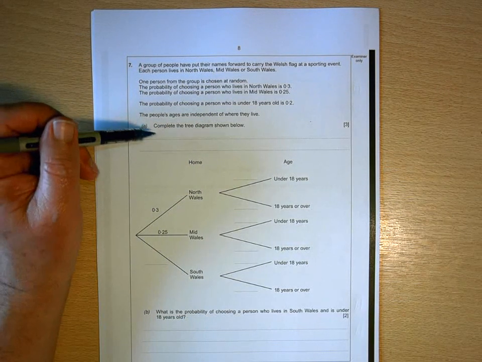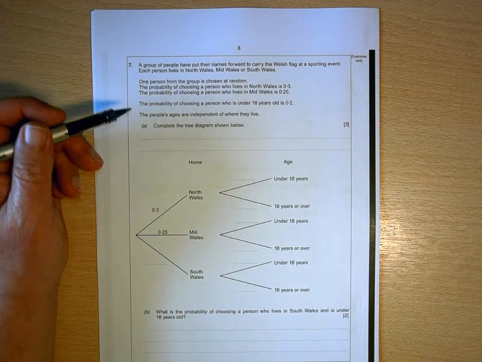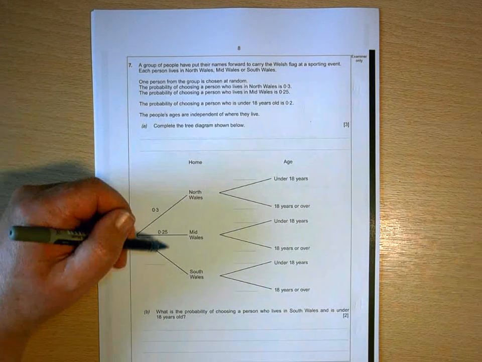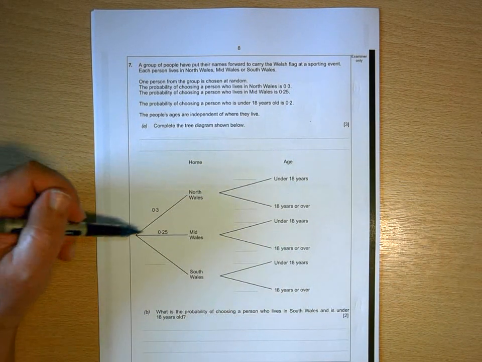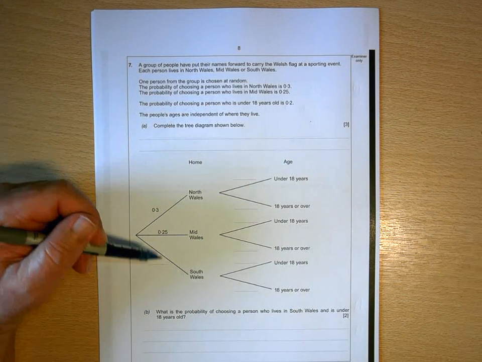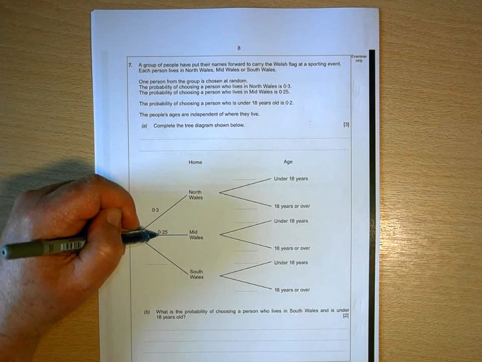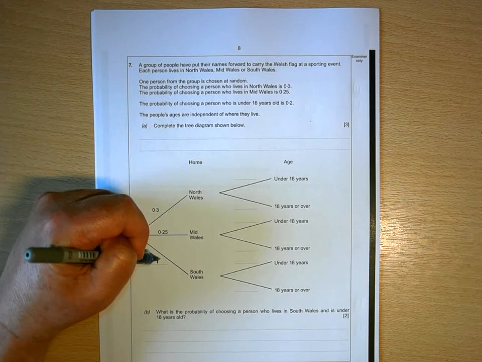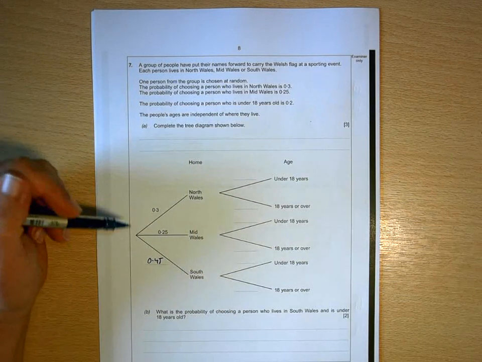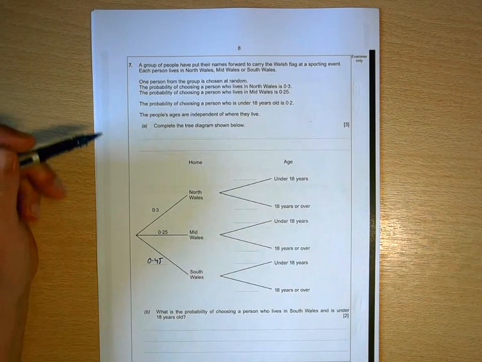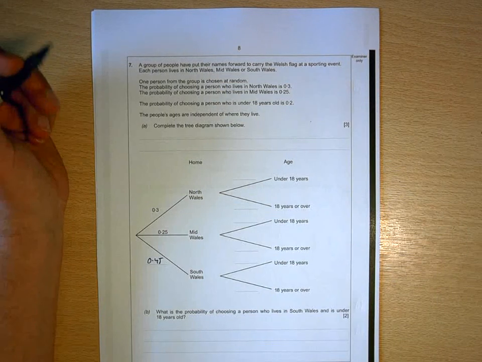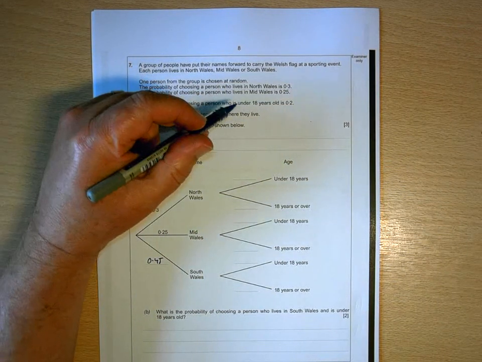Complete the tree diagram shown below. So we've got 3 marks here. The branches need to add up to 1. So I've got 0.3, 0.25, 0.45. So that's the first event, where they live. And then the second event is how old they are. Under 18 is 0.2.